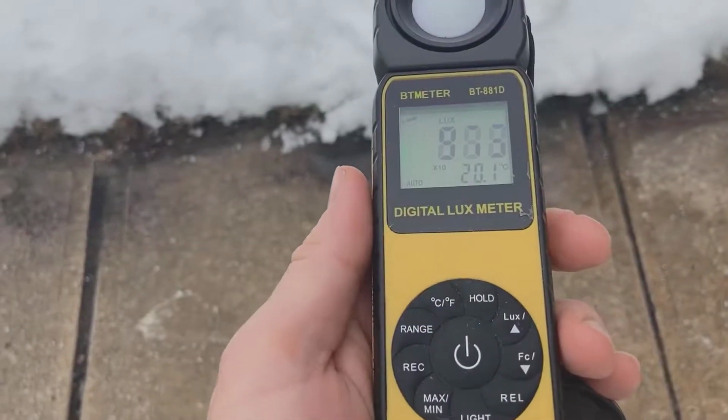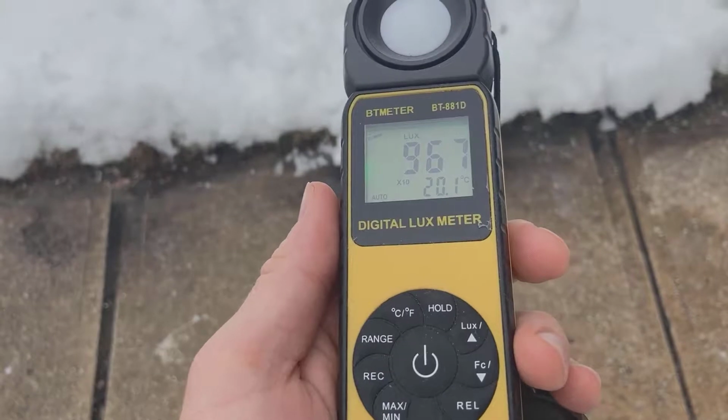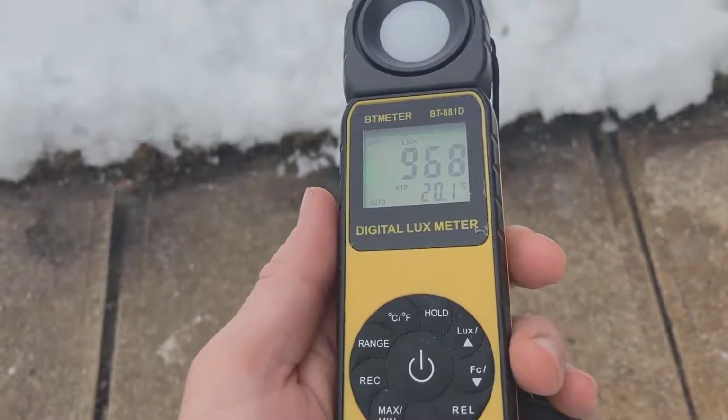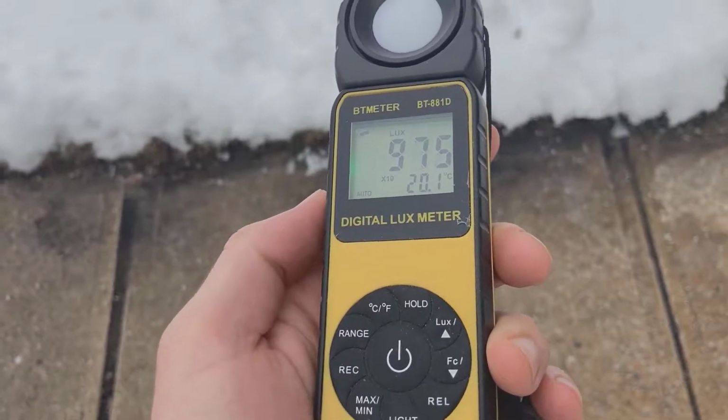And then to compare, this is a cloudy day, cloudy morning outside. We're at about 9,680. And there you could see that times 10 multiplier, right? Okay.